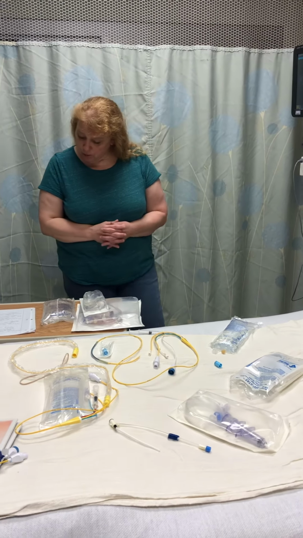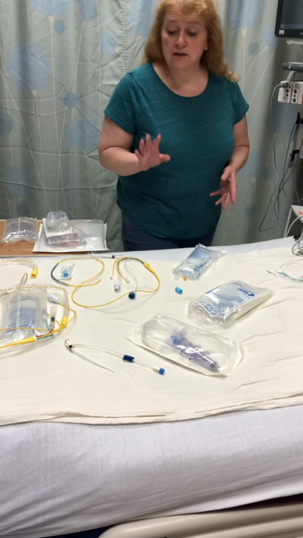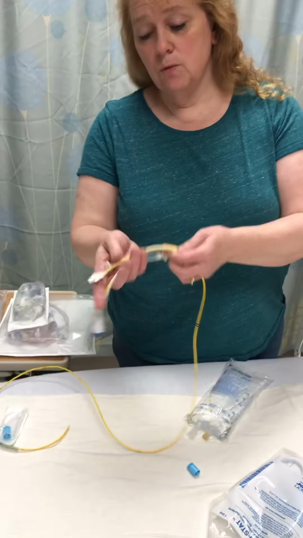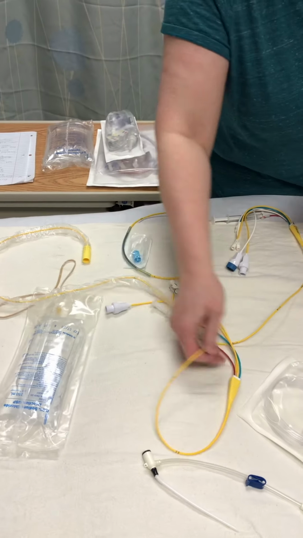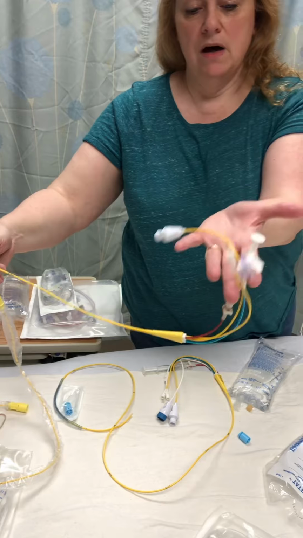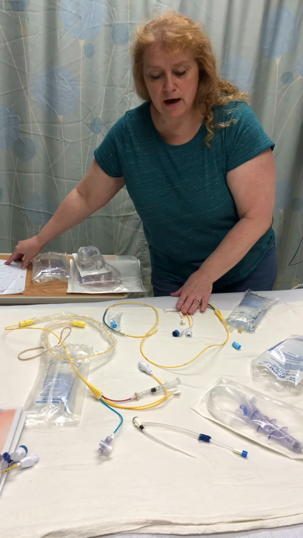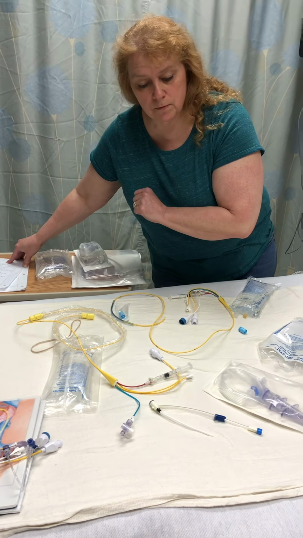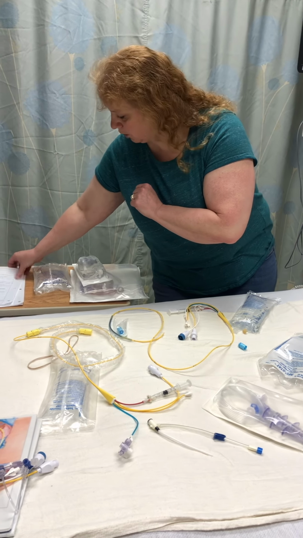So what we're going to do is, I'm going to go through the different types of Swans first of all. We have two main Swans that we're going to see. We have a continuous cardiac output Swan, which is this one, and then we also have a manual cardiac output Swan, which is this one. Our open hearts will come back with the continuous. You may see the manuals in our cardiac cath lab patients more often.